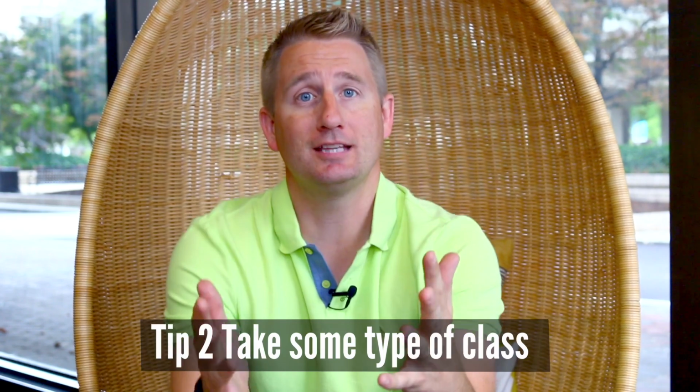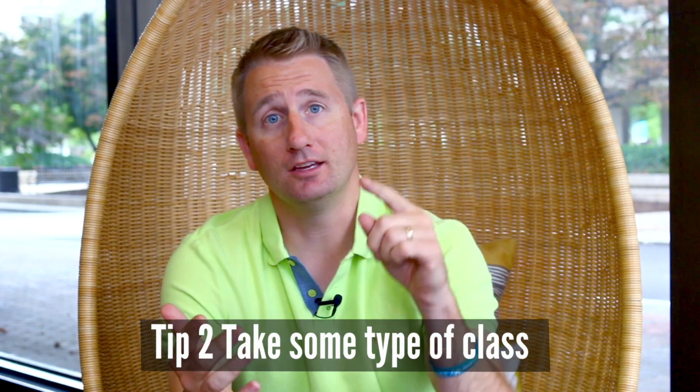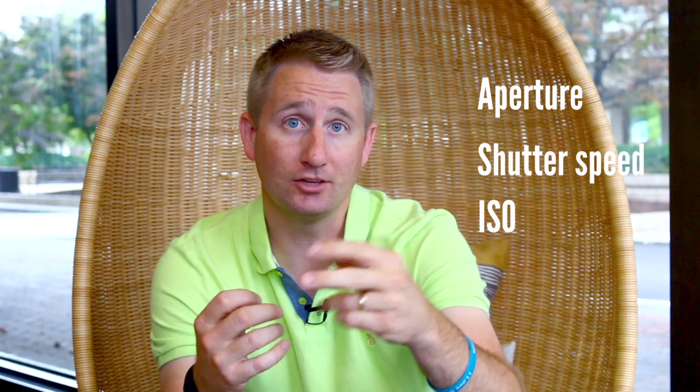Tip number two is for those of you who might have some type of entry-level DSLR within your organization, or maybe one for your side hustle. You might have a little bit of resources. The one thing I'm going to recommend is that you take some type of class, because you really need to understand the exposure triangle: aperture, shutter speed, and ISO. When you understand that, you can get out of the automatic modes and shoot manually, and really understand the lighting and composition I talked about in tip number one.